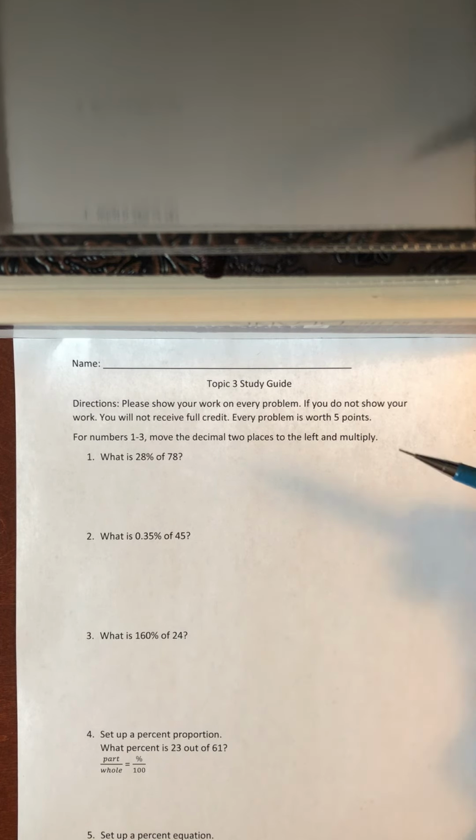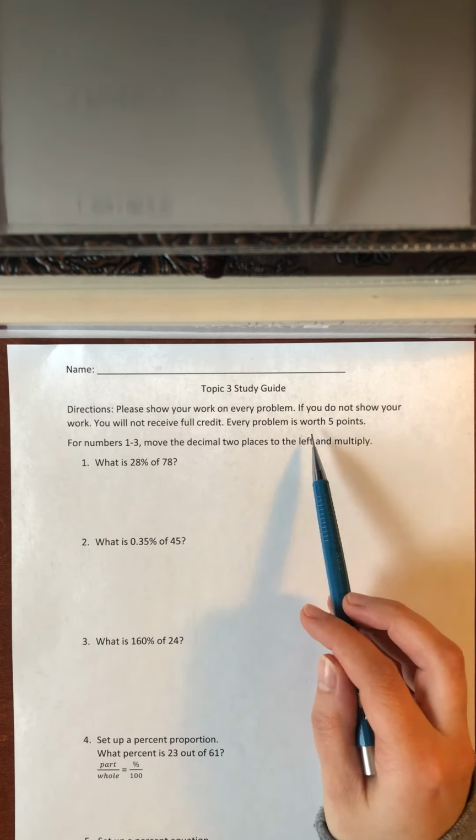I decided to make my own test as opposed to going with the book test, to make it a bit longer. Everything's worth 5 points. There are a total of 20 questions altogether. It looks like there's 18 questions, but there's really 20 because there's a part A and B for a couple questions. So everything's worth 5 points.